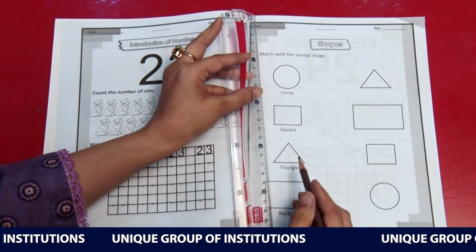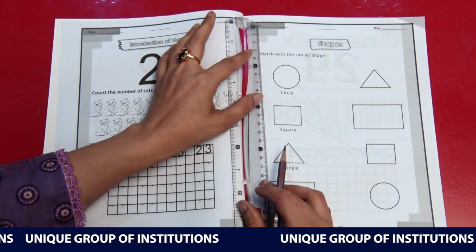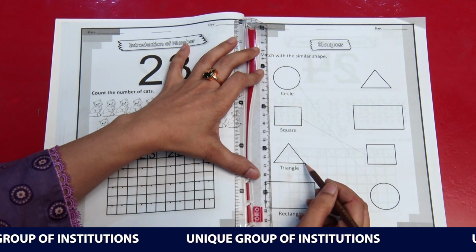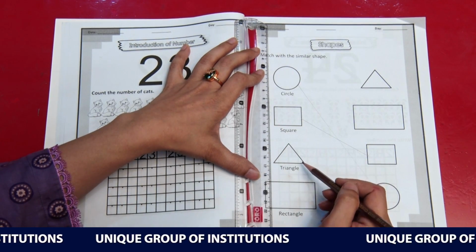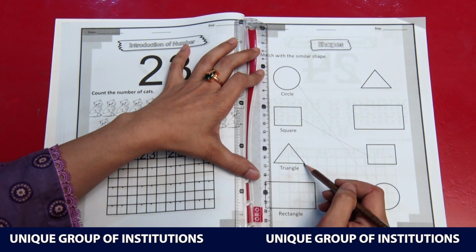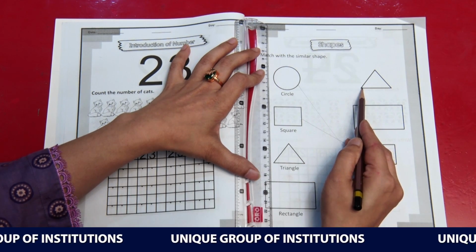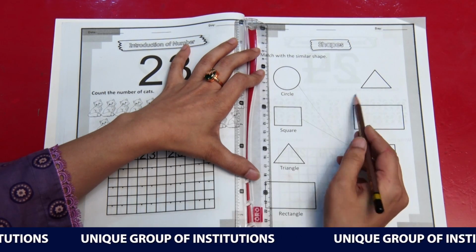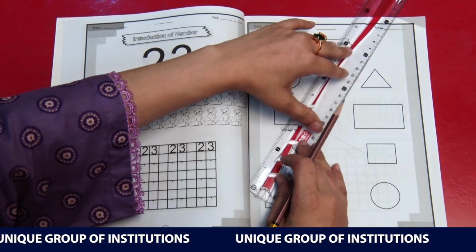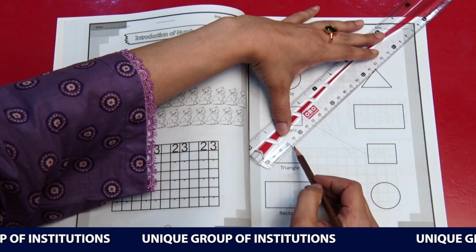Okay, now next is triangle. We will find its similar shape. Where is triangle? Is this triangle? Yes, it's a similar shape. So we will match it like this.